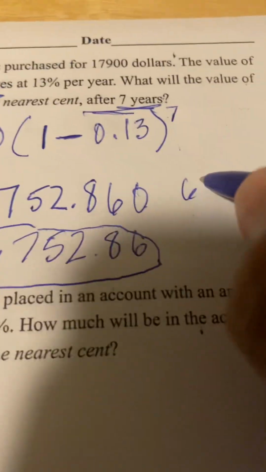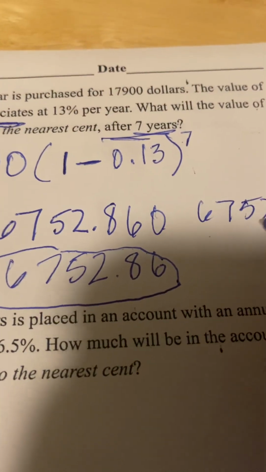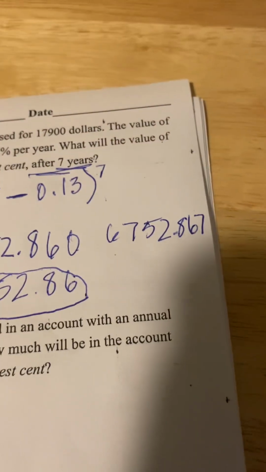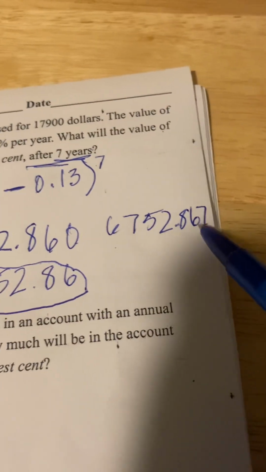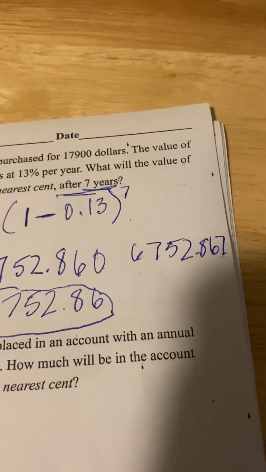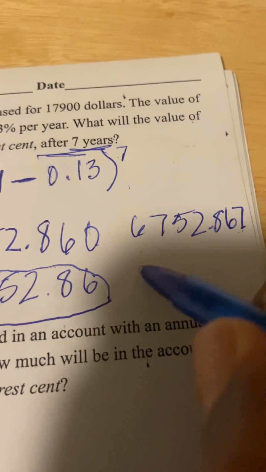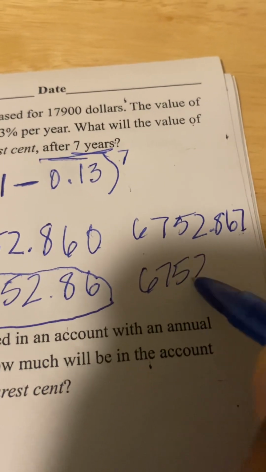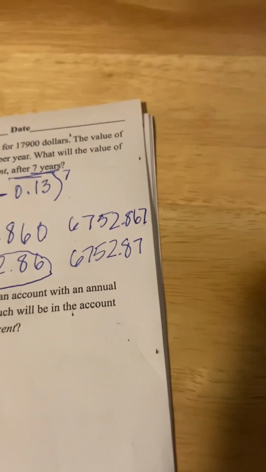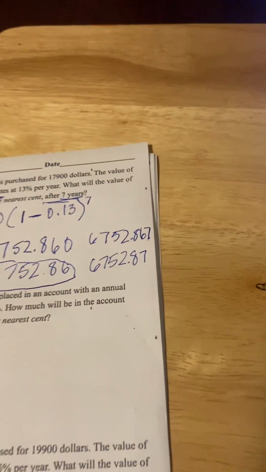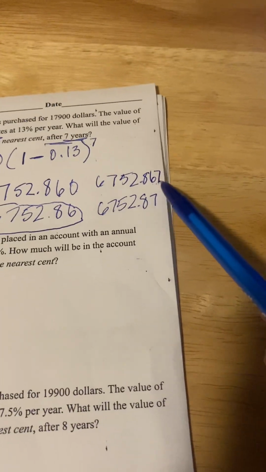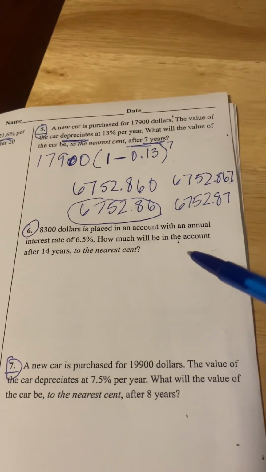Let's say that number was 6,752.867. So if that third number is above 5, or it is 5, then we bump that 6 up 1. So it's $6,752.87. That's how you're precise and get all your money. So it depends on that third number for money.